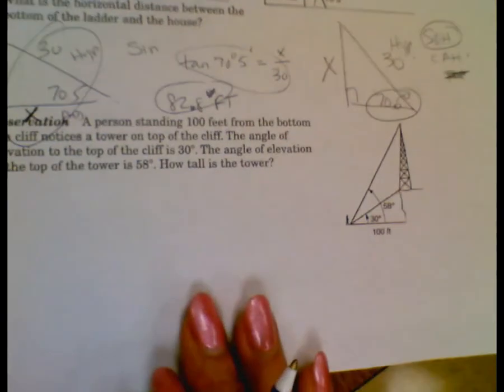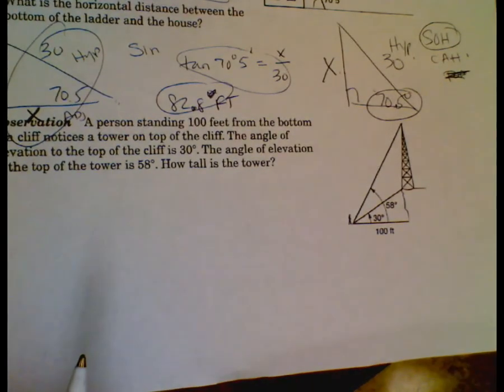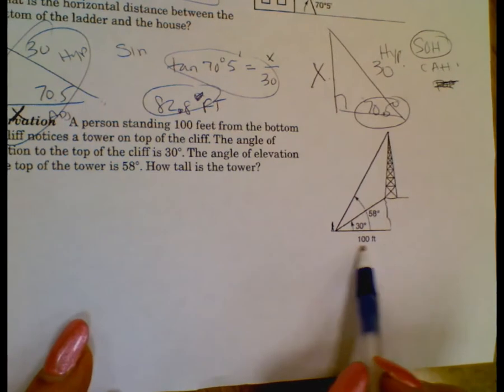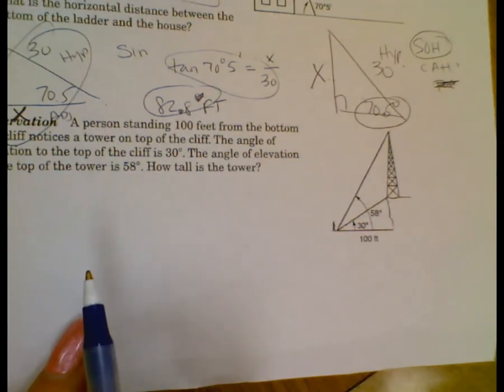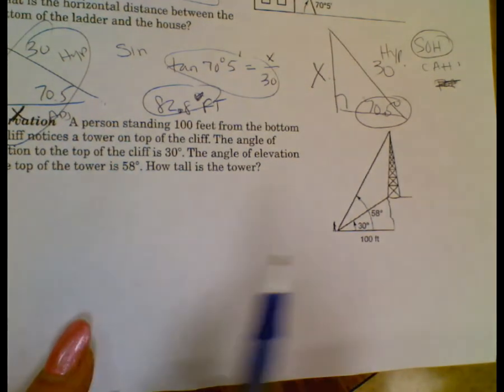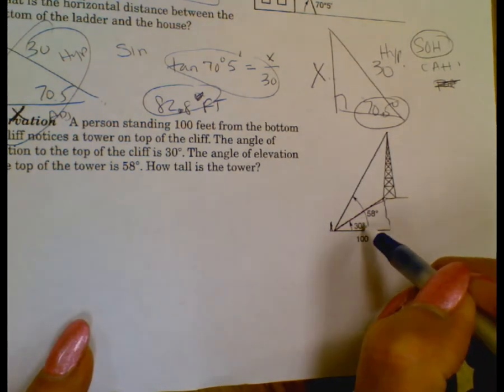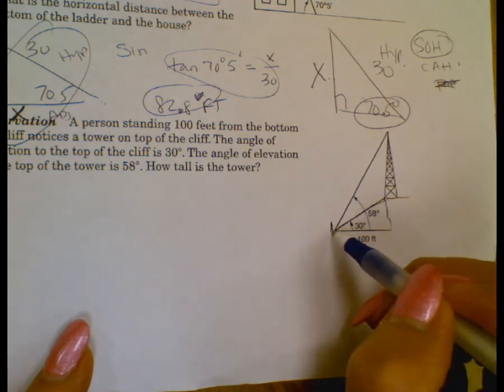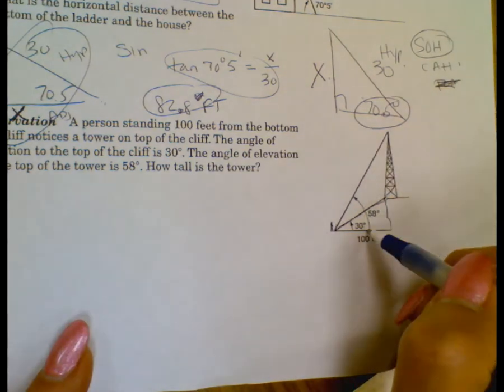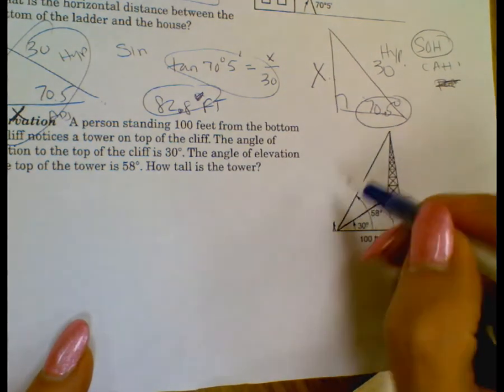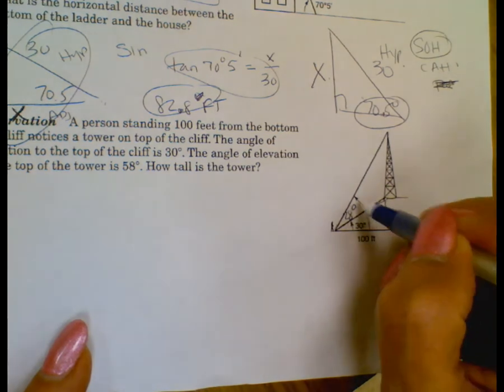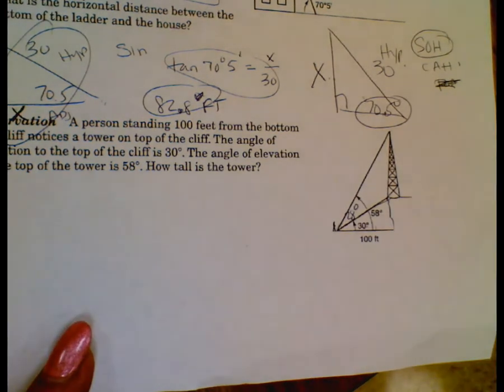And the last one. A person standing 100 feet from the bottom of the cliff notices a tower on top of the cliff. Okay, so that's 100 feet. The angle of elevation to the top of the cliff is 30. Here's the cliff. The angle of elevation to the top of the tower, so if you're looking all the way to the top, is 58, the whole thing. So that means this is 28. The whole thing's 58. How tall is the tower? This one.